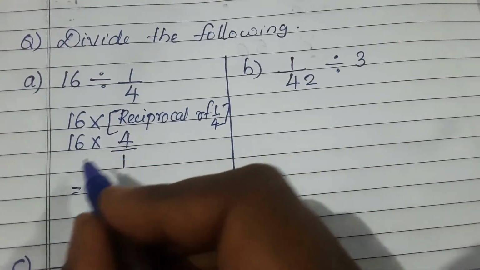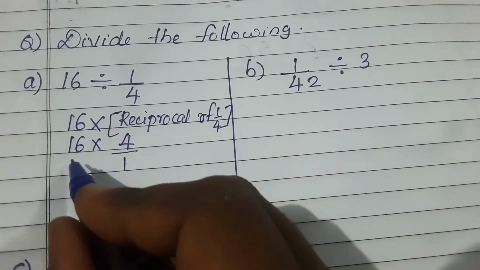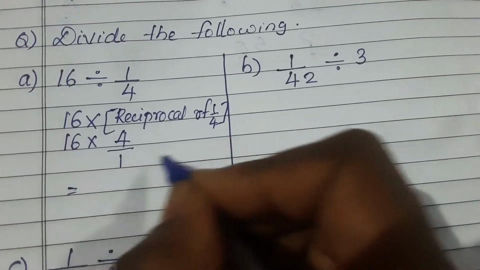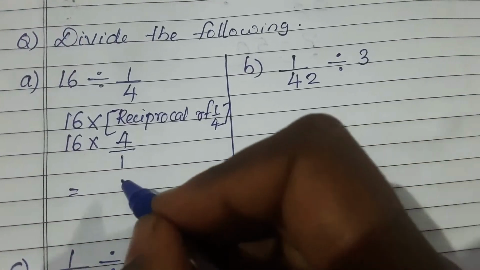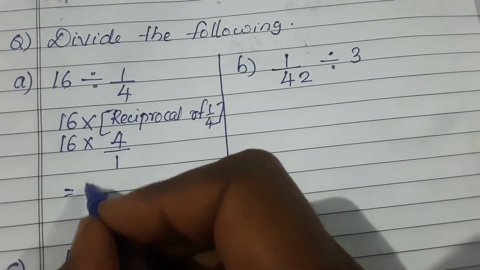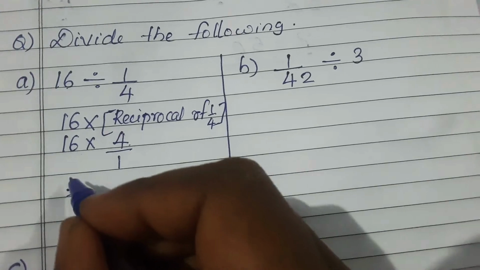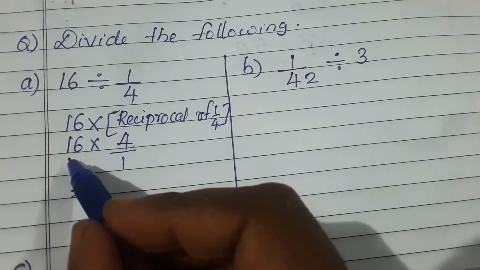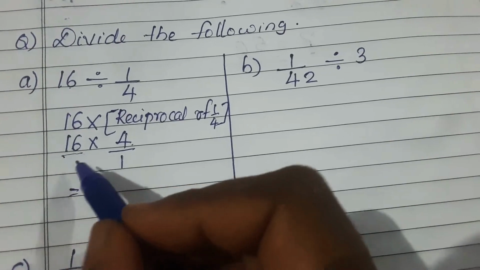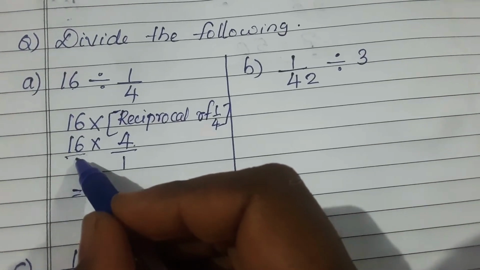So how can you do this multiplication? Look children, here there is no other number to cancel or simplify the fraction. Here you can apply numerator into numerator and denominator into denominator. For 16 nothing is given, so you can assume it as 1.